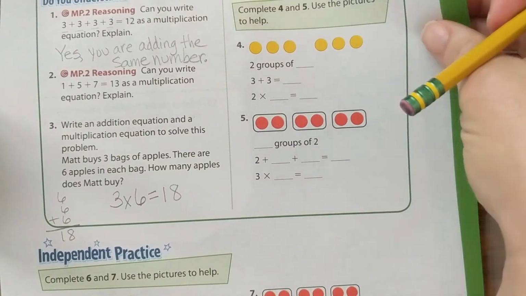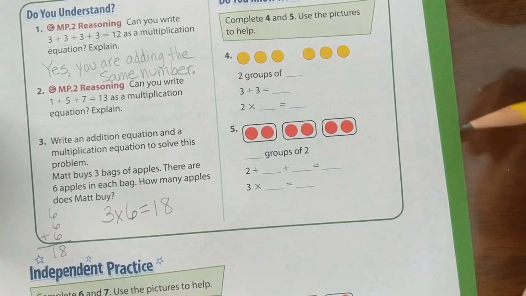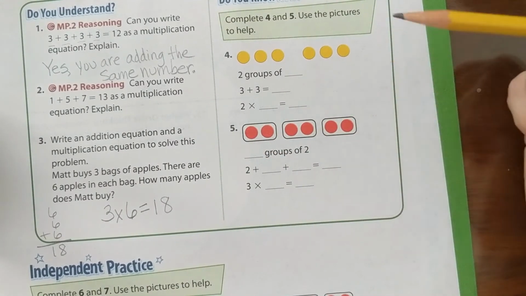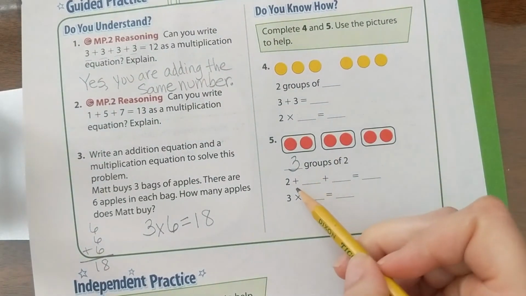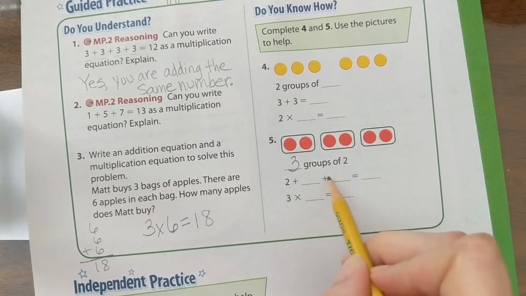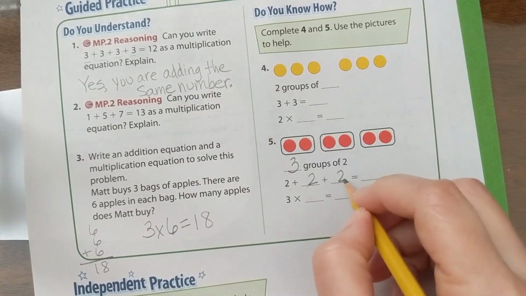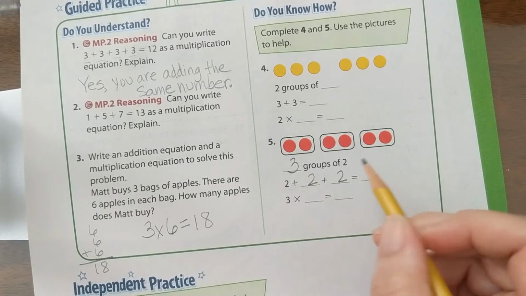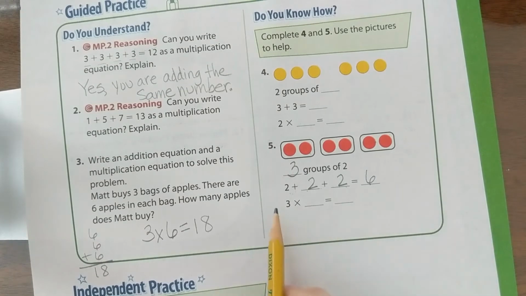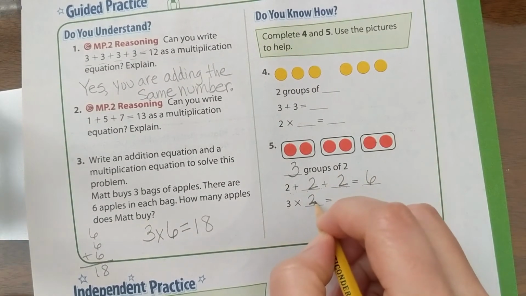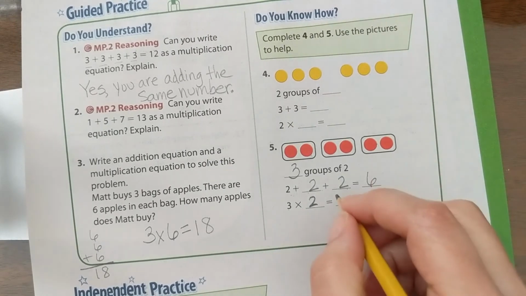Okay, number 5 over here. We need to use the pictures to help us see what that is. Blank groups of 2. How many groups do I have? There are 3 groups. So we're adding, here I see the addition symbol, so I'm adding right now 2 plus 2 plus 2. Okay, there were 3 2's. 2 plus 2 plus 2 equals 6. So here, 3 times 2, because I'm adding the number 2 3 times, it will equal 6.